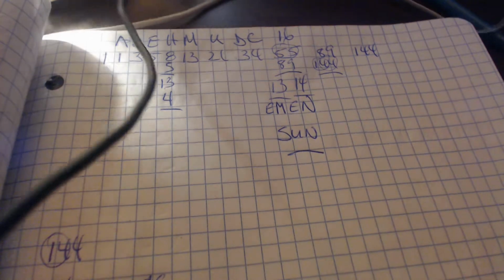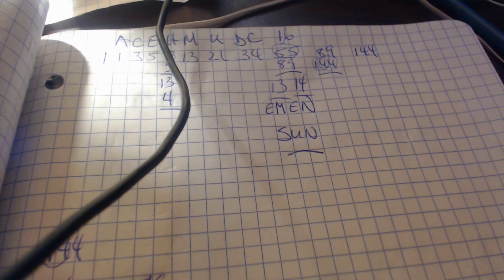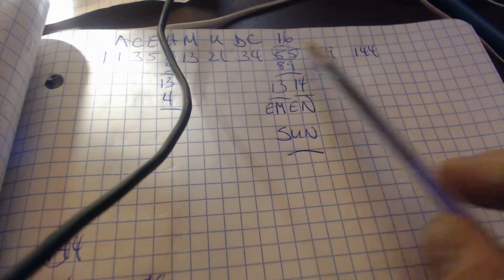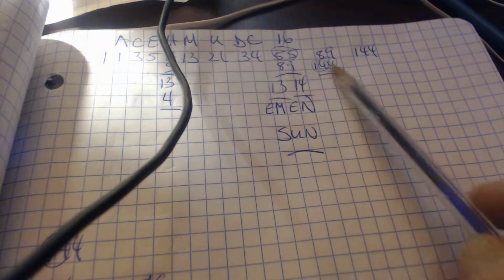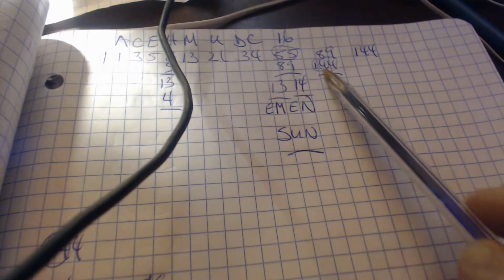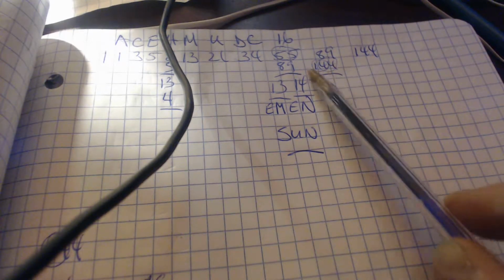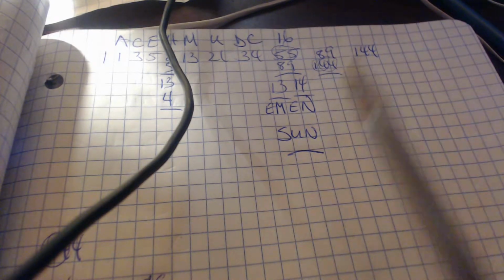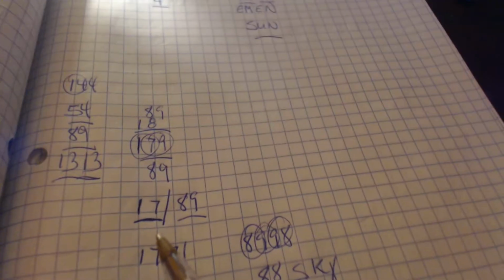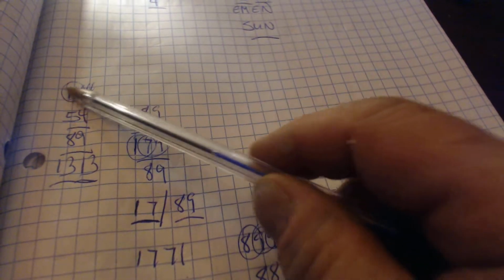And now I'm going to bring you down to the lower part of this. Just let me finish this off. 89, 9 and 5 is 14 and 1. 9 and 5 is 14, 144. This is the DNA area space. Now we're going to bring it down 144. 144, 1 and 4 equals 5, 5 and 4.